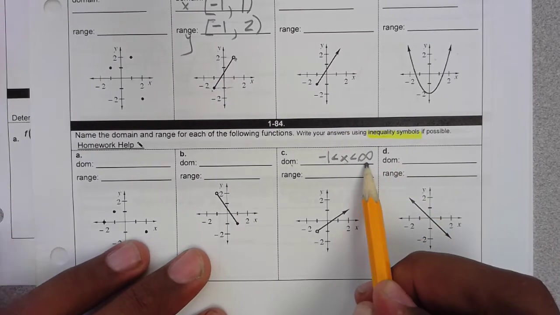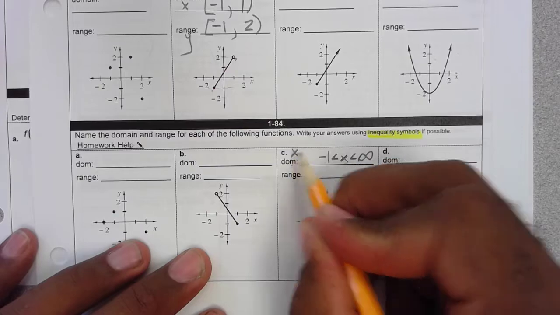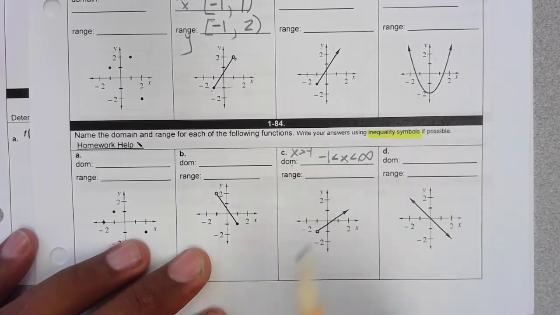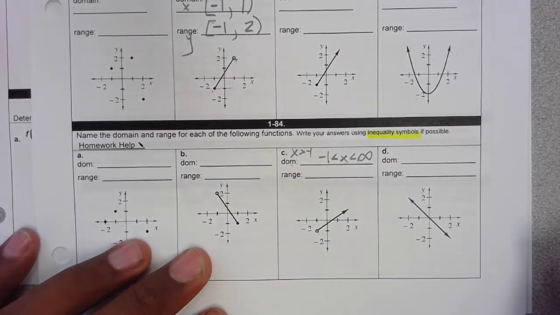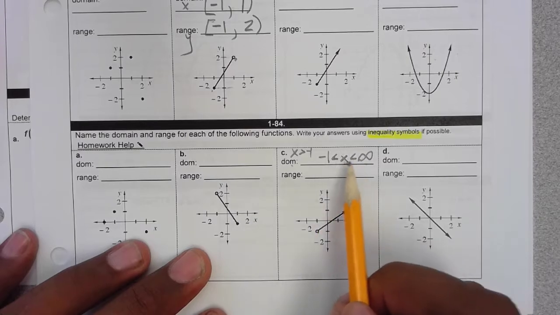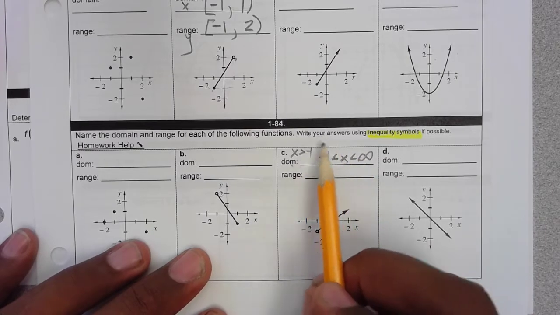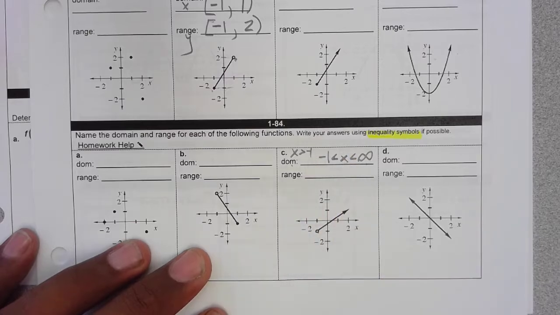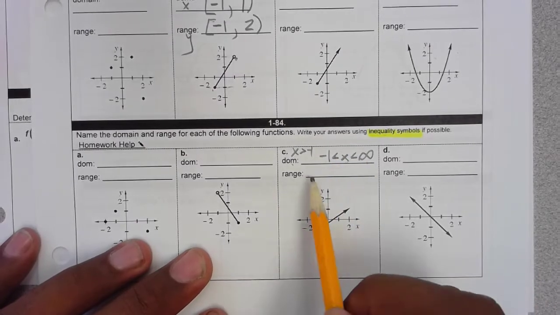Now when we use infinity in this way, I could just write x is greater than -1. And that's also acceptable. Okay? This is kind of the way you would do it no matter what the situation is, but if it's just infinity, you could just include the one with the number. Okay? All right, so now the range.